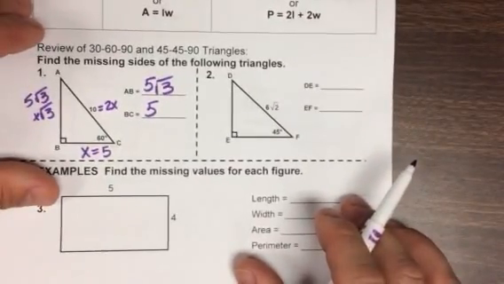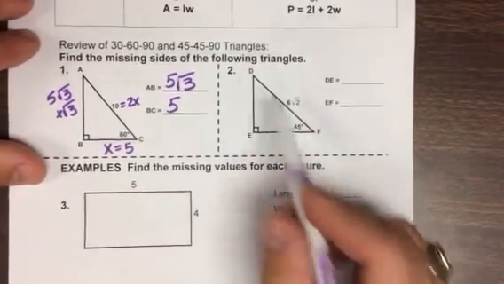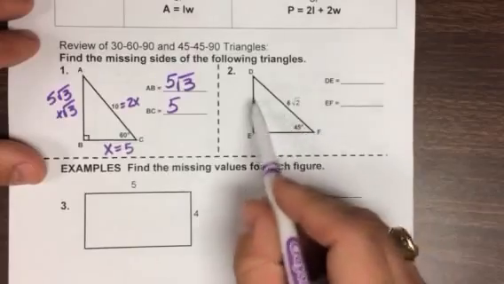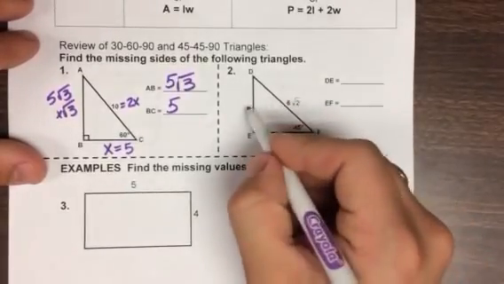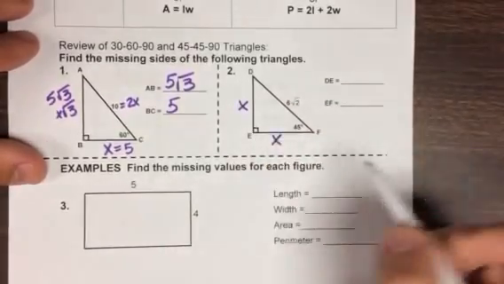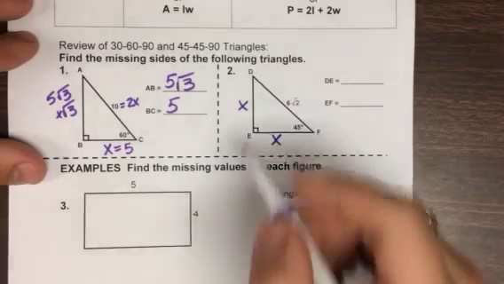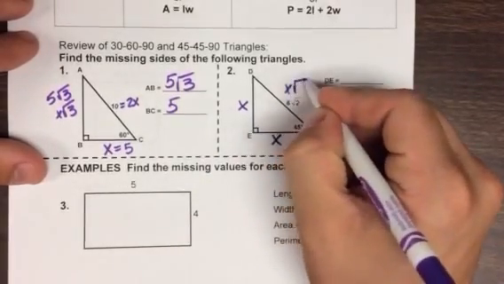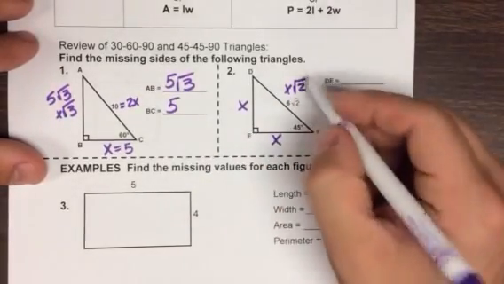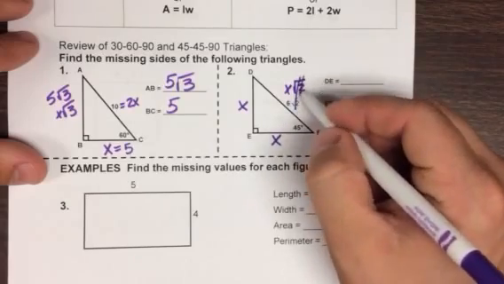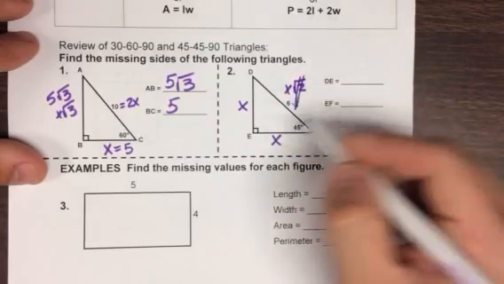Looking on at example number 2, we've got a 45, 45, 90 triangle. We know that our 45s give us an isosceles triangle. They've got to be the same, X and X. And across from our 90 is our X radical 2. Now in this case, we can cancel out our radical 2's, and X is 6.